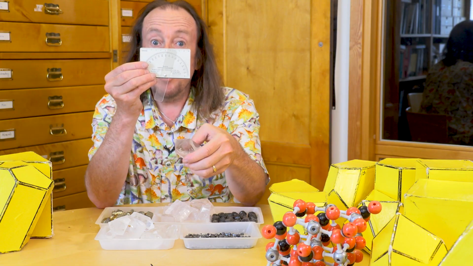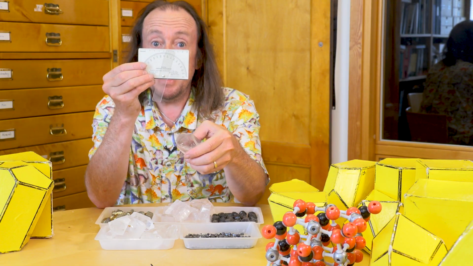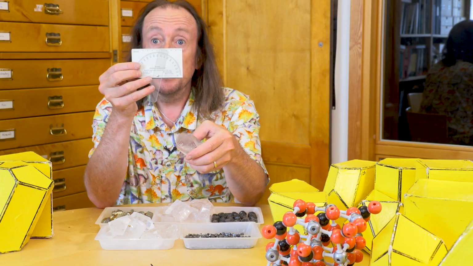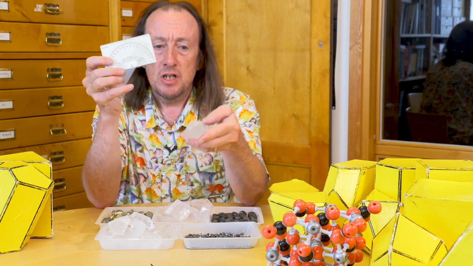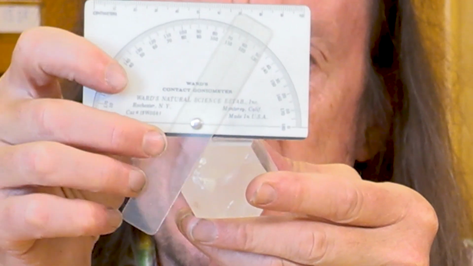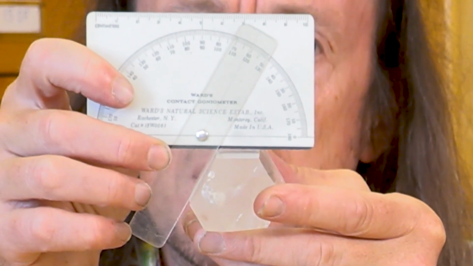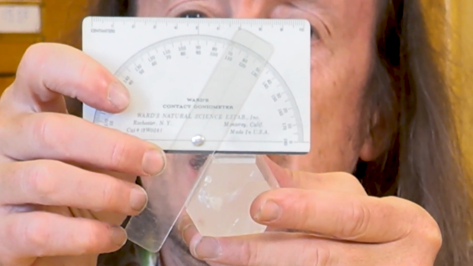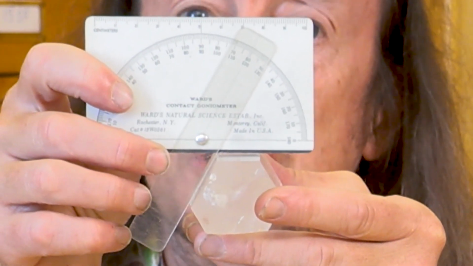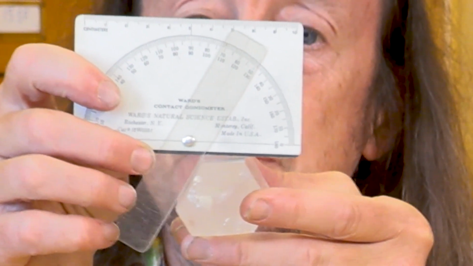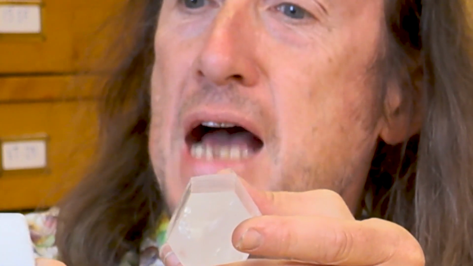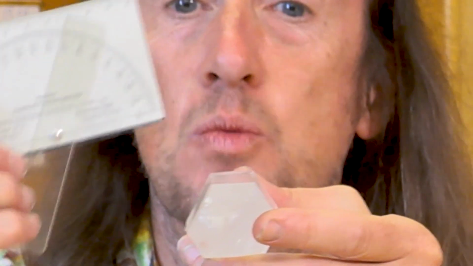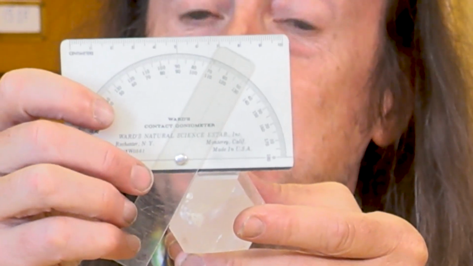This is a goniometer. It's designed for measuring the angle between crystal faces. So if I take this goniometer and place it here, I can measure the angle between the two adjoining crystal faces. I need to turn it round so I can see it myself, and it appears to be 120 degrees.